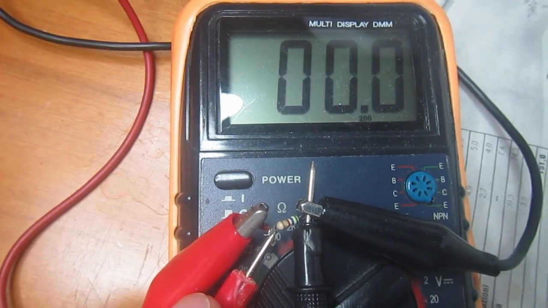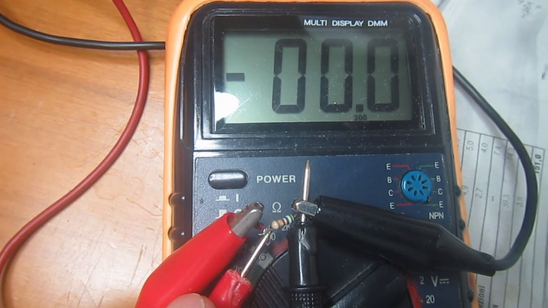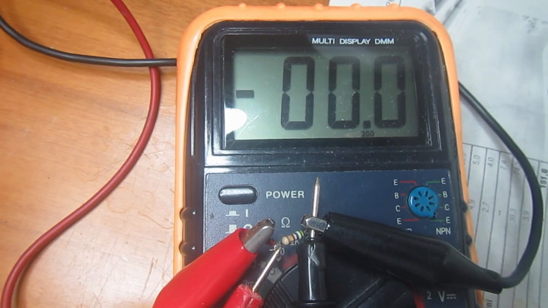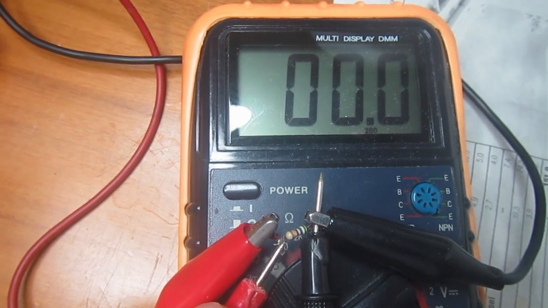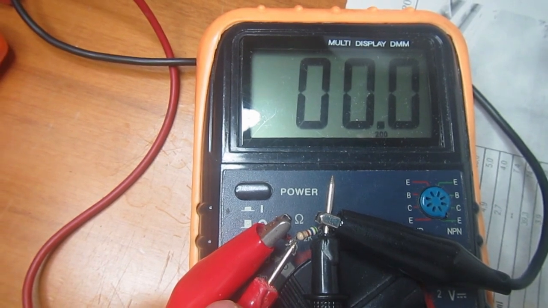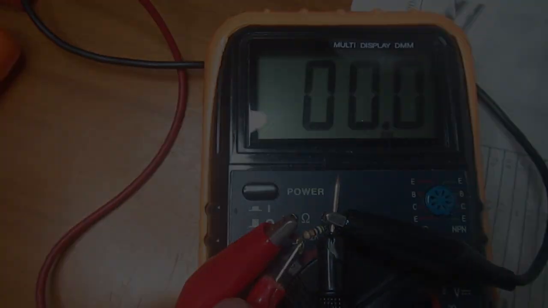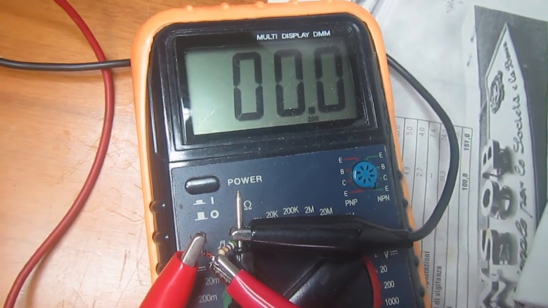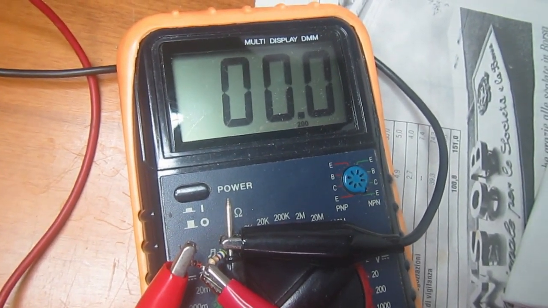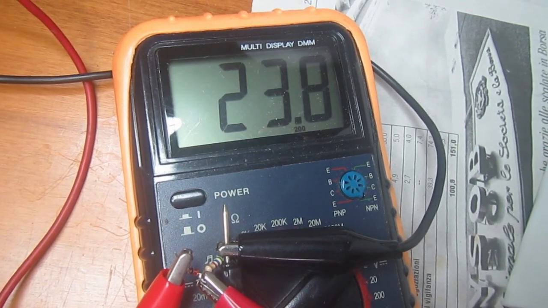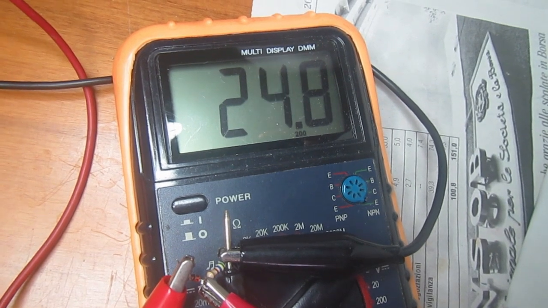So at 6.5 volts there is no current flowing, and let's see at what voltage I get current start flowing in this zener diode then. So now I'm turning up the voltage of the supply slightly, and you can see it start drawing current.